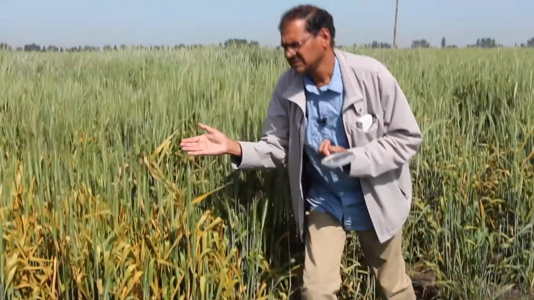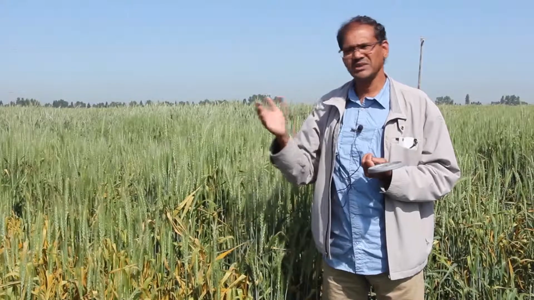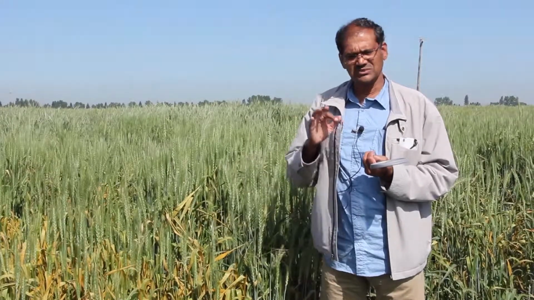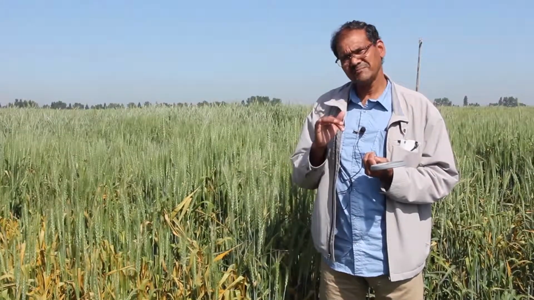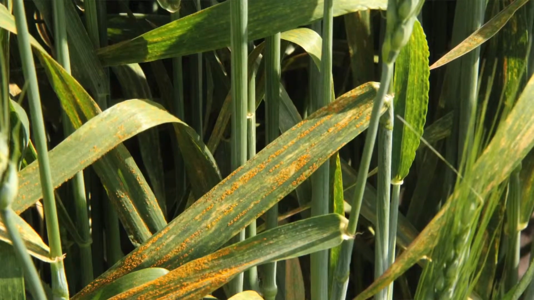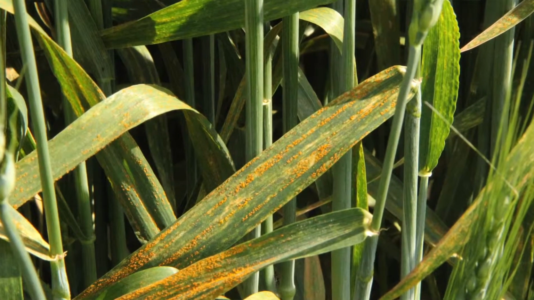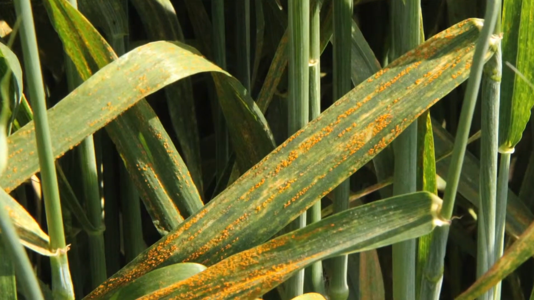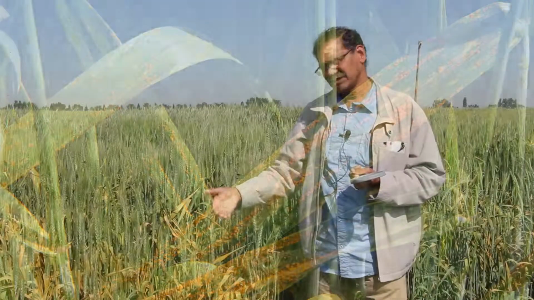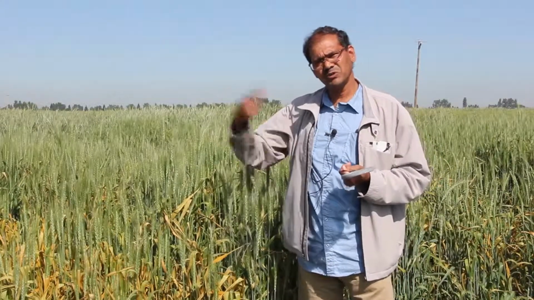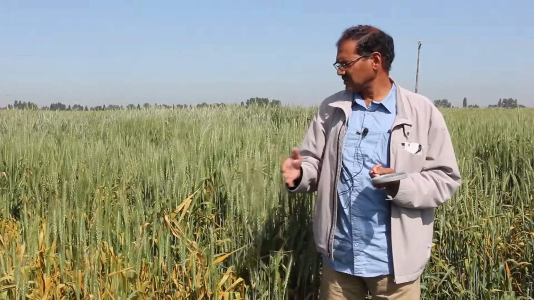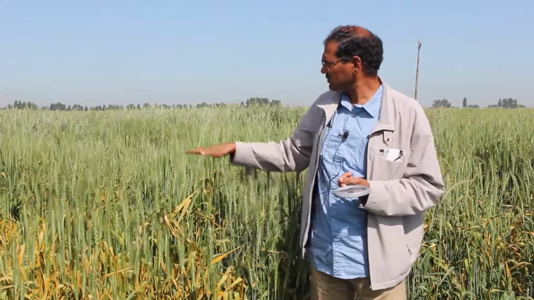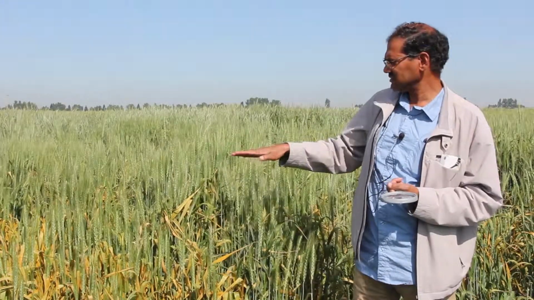And at this time when the weather is very favorable, lots of rain and temperature between 15 and 20 degrees, yes, that is very favorable. And so it starts to build up because it's a compound interest disease. So spores come, and in fact in 14 days they sporulate again. So they keep on multiplying, so that's why if you see over here at this stage, it's all yellowing.